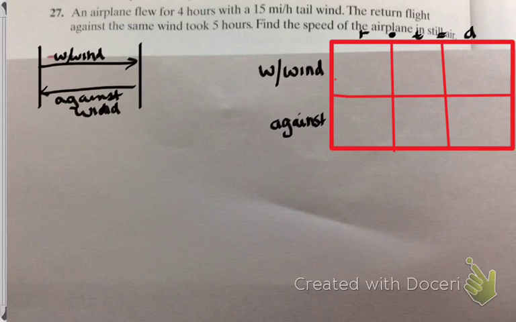Now, what else does it say? With wind took how many? Took what? Yeah, 4 hours. And against it took 5 hours. Notice that one of the things I saw somebody getting confused with is that they put against on top and wind on the bottom for the box, and in the diagram, they put wind on top and against on the bottom. So make sure you line it up the same. Wind and wind are both on top, and against and against are both on the bottom.